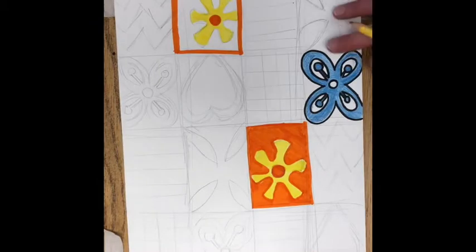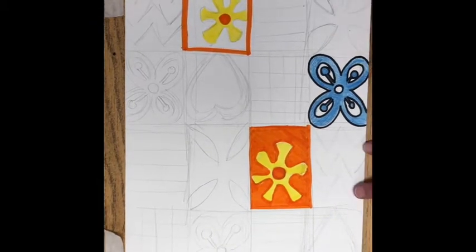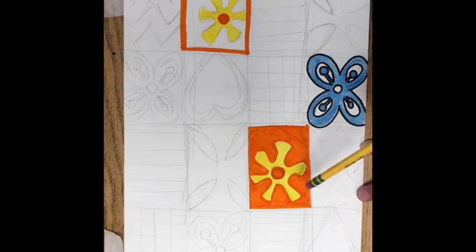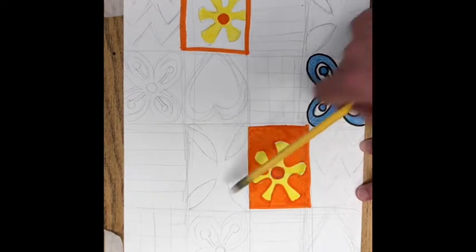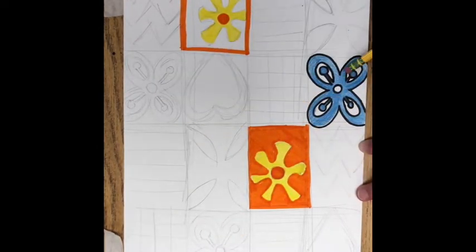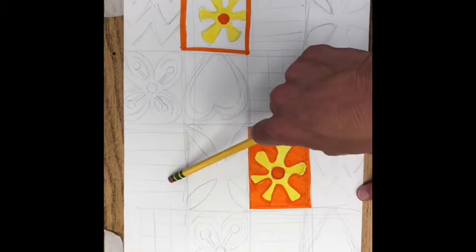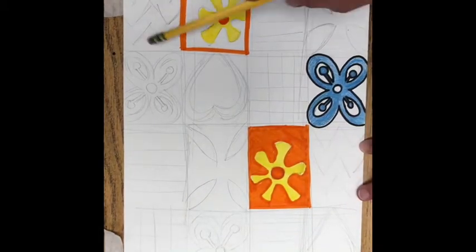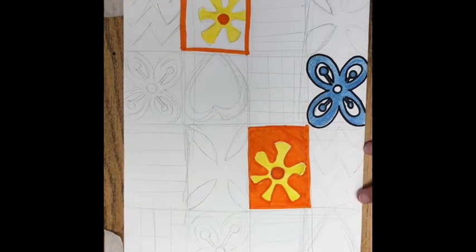Here's an example that is quite far along. In addition to the symbols that I've used, the spider web and the cross and that flower shape, I've also used some stripes and some checks and some zigzags, just to break my patterns up and make them more interesting. Now, I'm going to start talking to you a little bit about marker.